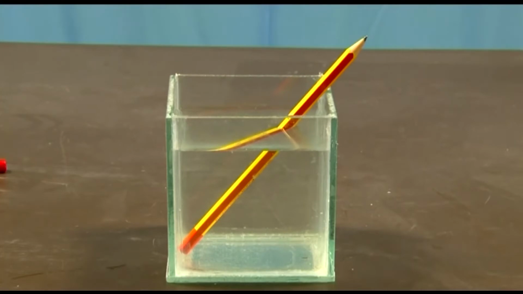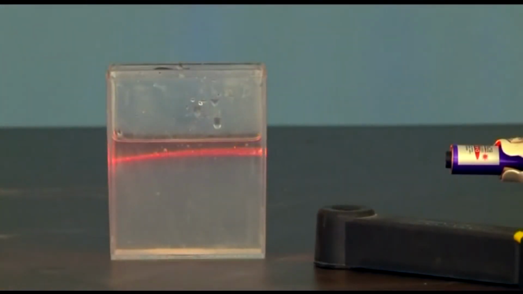It seems that at the surface there are two pencils, two images at some angle, as if the pencil is splitting in two parts. You do this experiment and see this pencil from various angles and enjoy the different patterns that it makes.